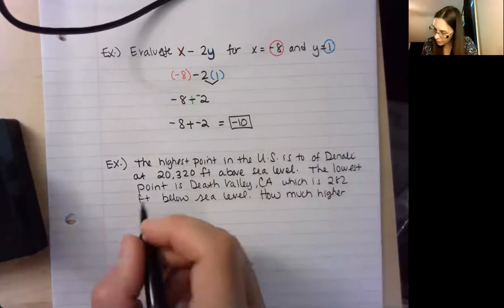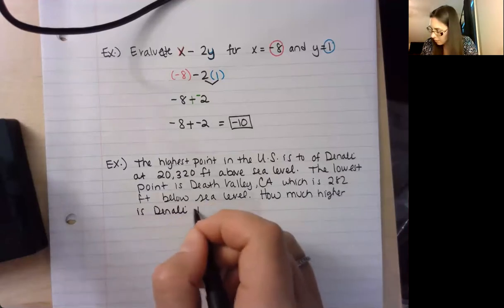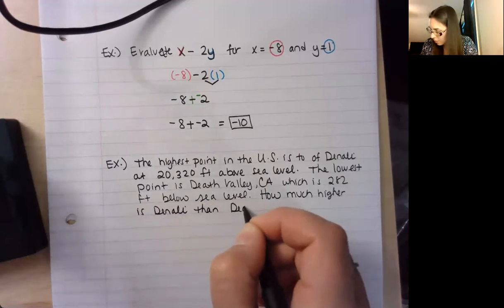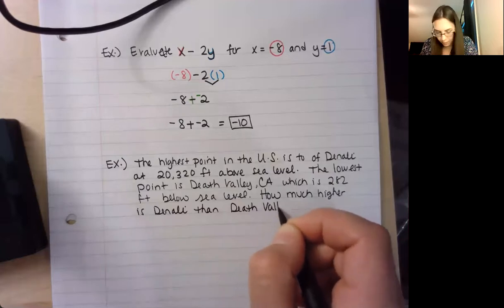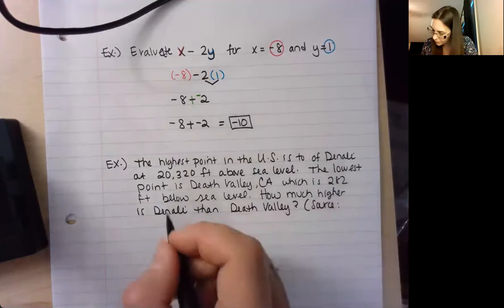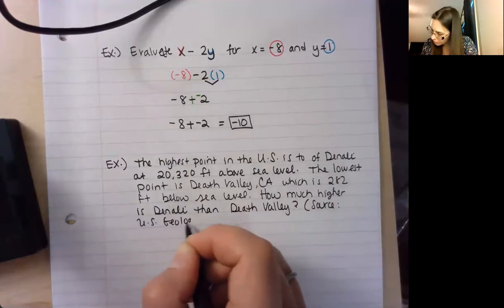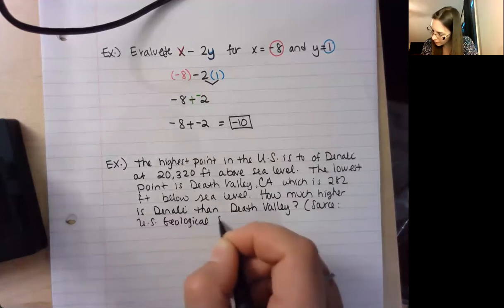How much higher is Denali than Death Valley? And just as a side note, this is from the US Geological Survey.